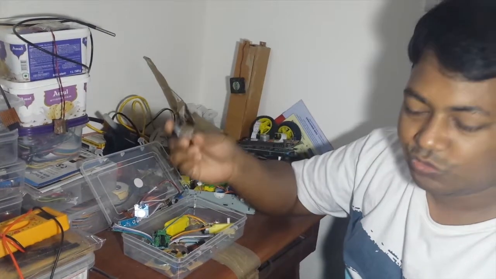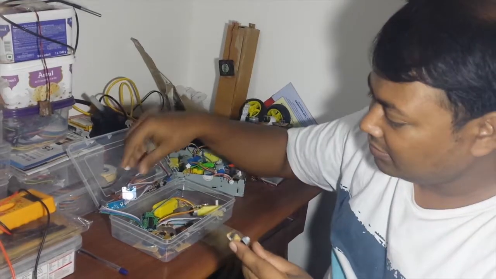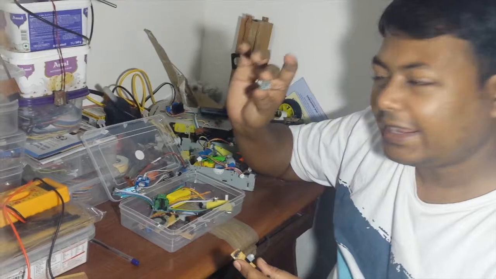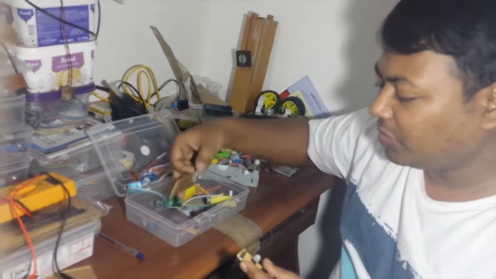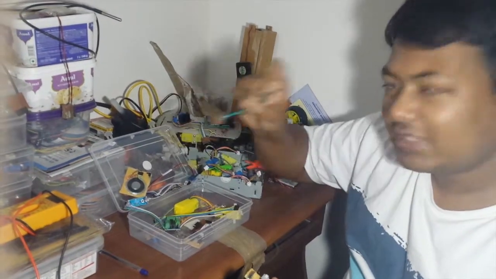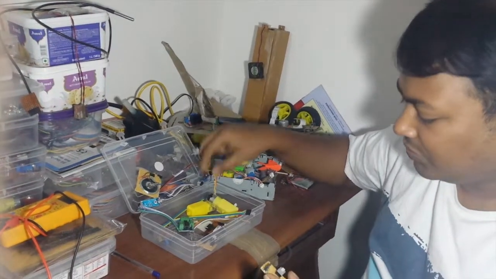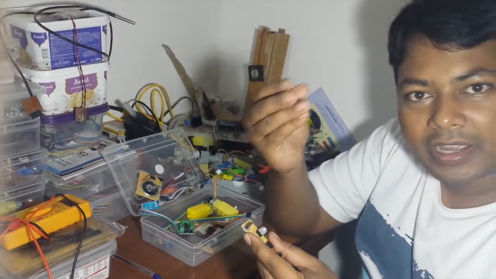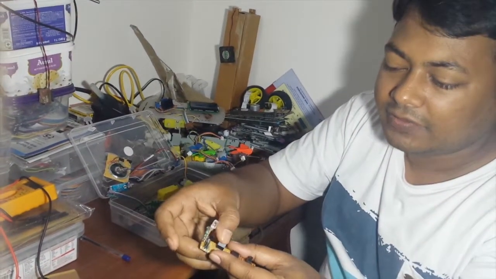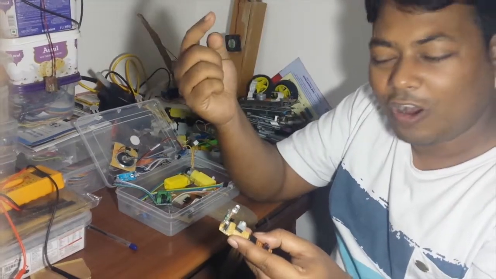So let me start with the switch. Power goes to input and you get an output. So what is the output? A light is an output, a buzzer is an output, or vibration is an output, or your motor is an output. So I am going to connect an output, that is a light, with the switch, and if I push the switch, the light is on. Push the switch off, the light is off.